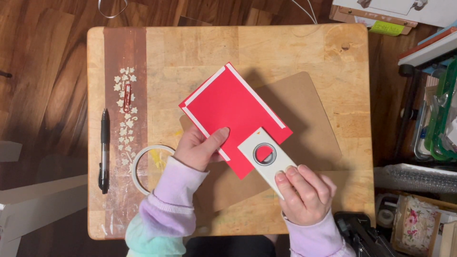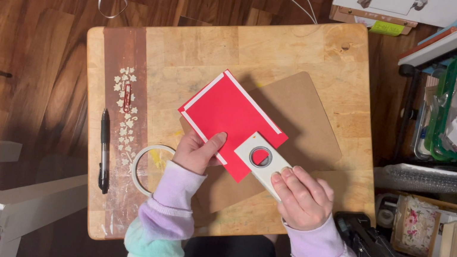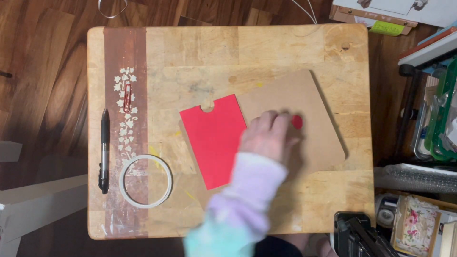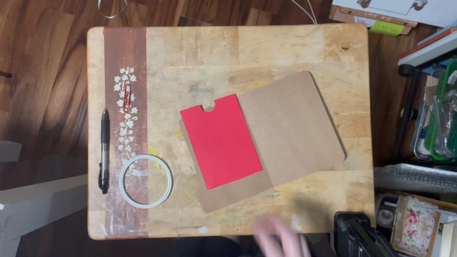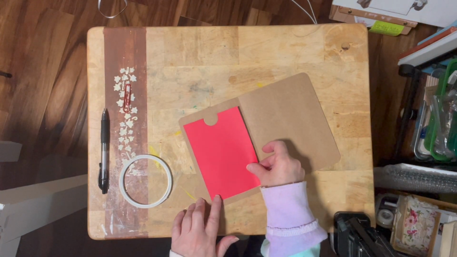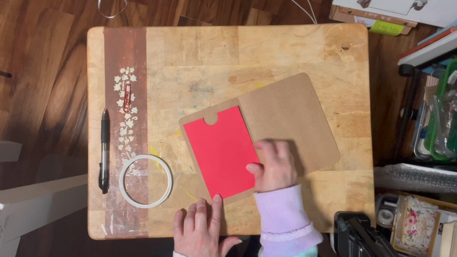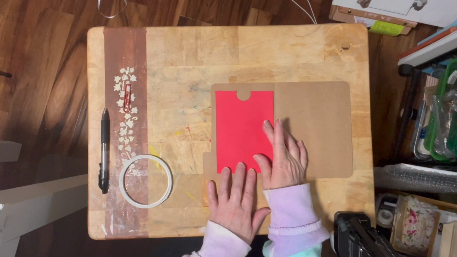You don't have to do this step at all. You could just leave it straight across if you wanted to. Totally up to you. Personal preference. But I like it that way. I can just reach down in there.